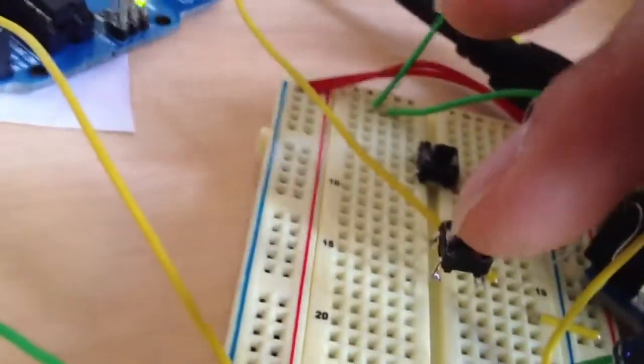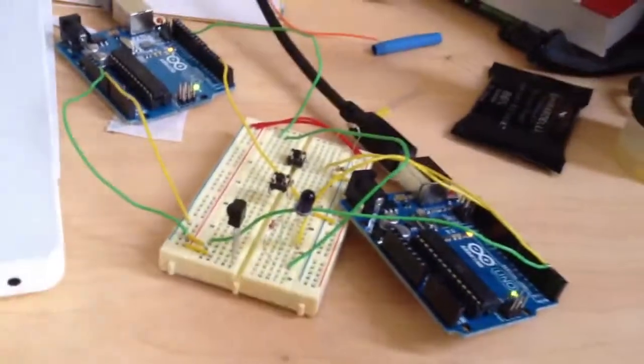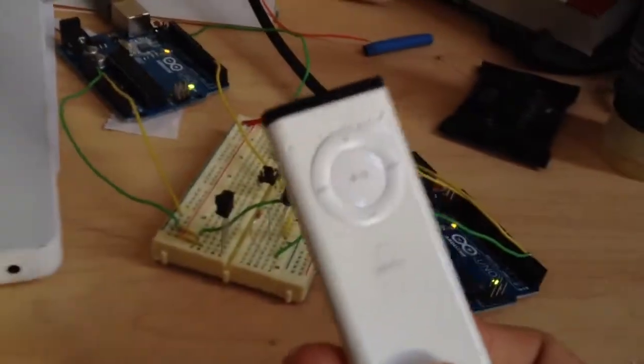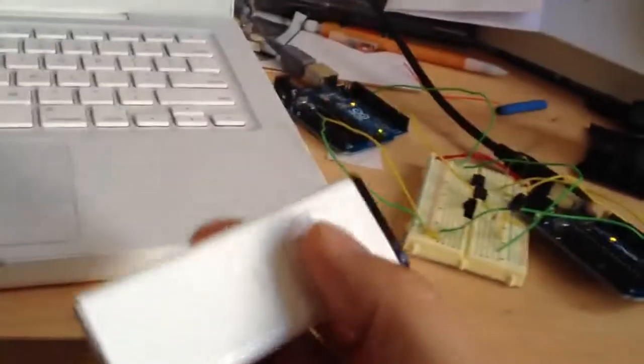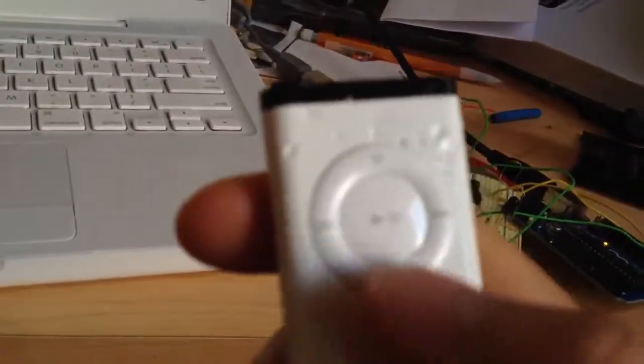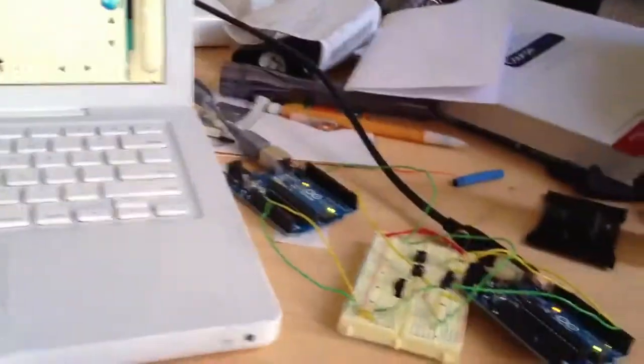This here is a trigger button for this Arduino over here, which is player 1, and this button here is for this guy over here, which is player 2, or player X, however you want to name it. And what I have here is an Apple remote, and I'm just going to be using this as player 3, and I'm going to be using the play button as my trigger. So I got this hooked up.